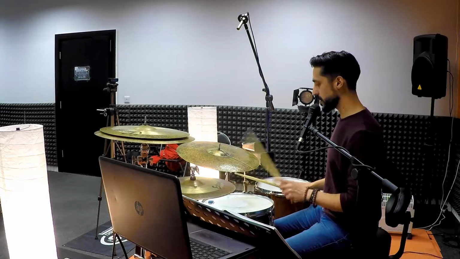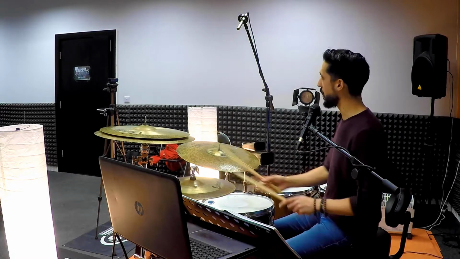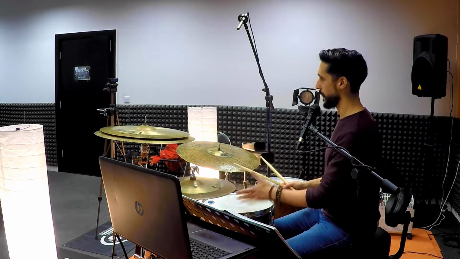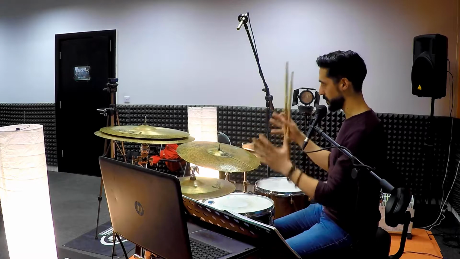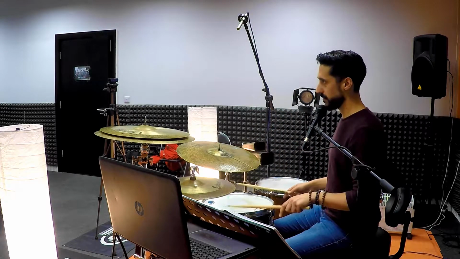So all I'm doing is a decrescendo, right? And I'm also moving my hand away from the center. That also adds to the textural approach.